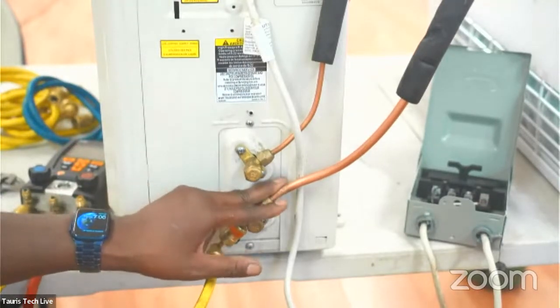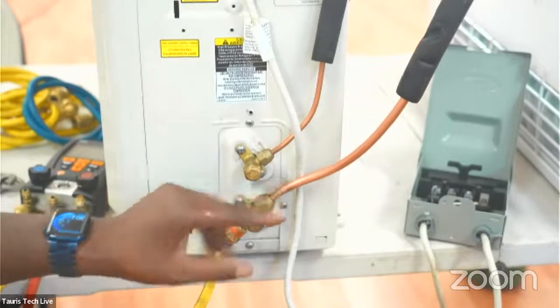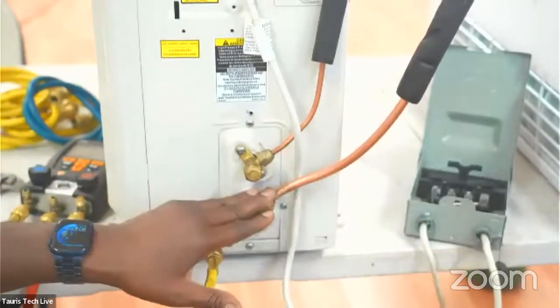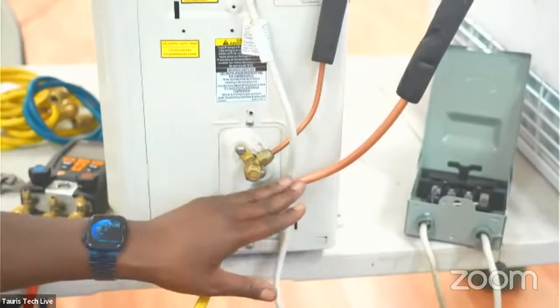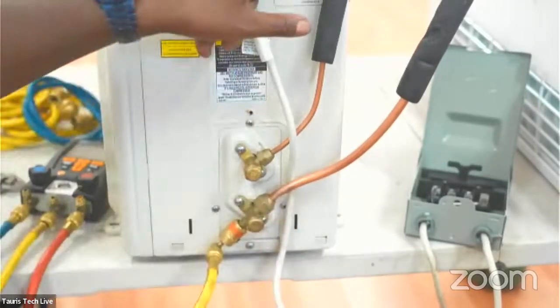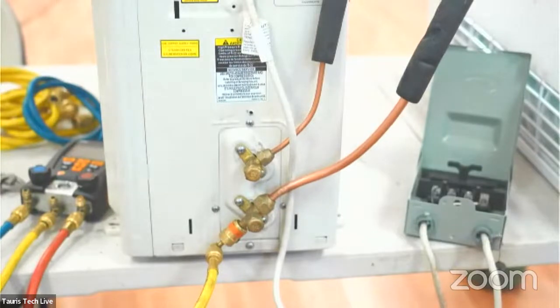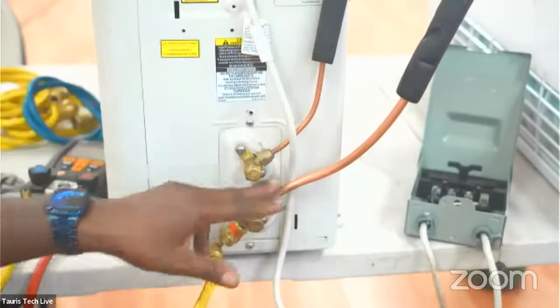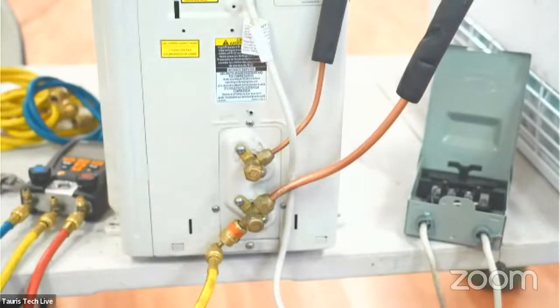even in heating mode, gas is going to come through this line, but it's going to be high pressure gas. So now we're going to have high pressure gas in this line, so it still has to be able to work up to that pressure. Because in cooling mode, it'll be at low pressure, but in heating mode, it's going to be at high pressure.